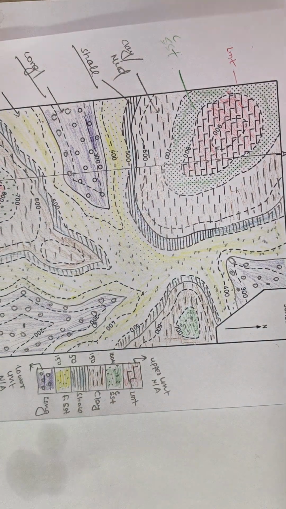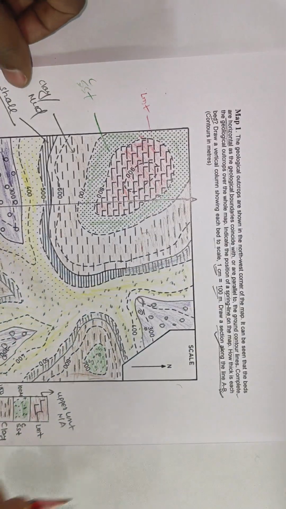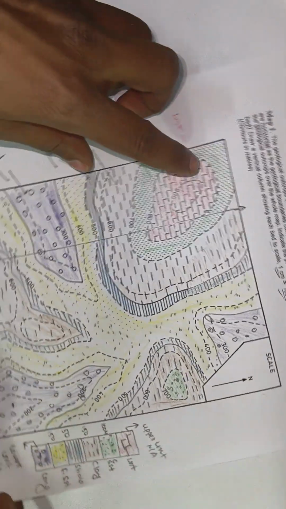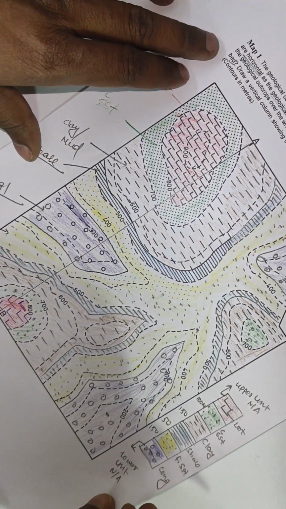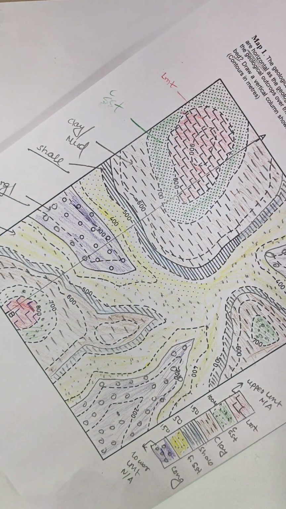Now the next important part which is left is to draw a section along line AB. So this is our section line. You can see along A and B line. To draw the section line, first we will take a paper scale.